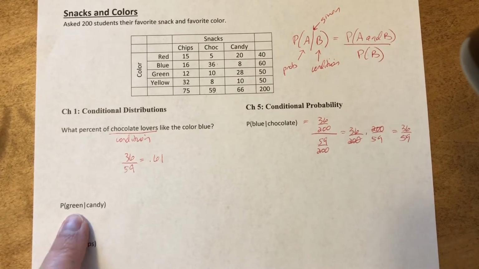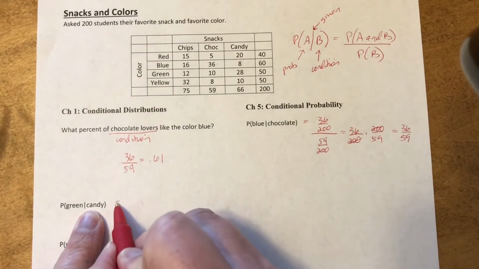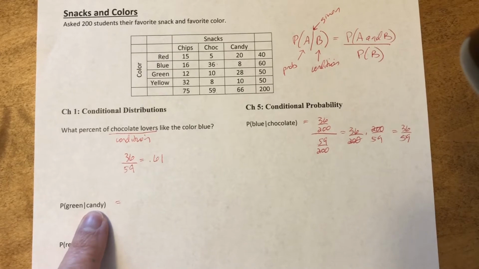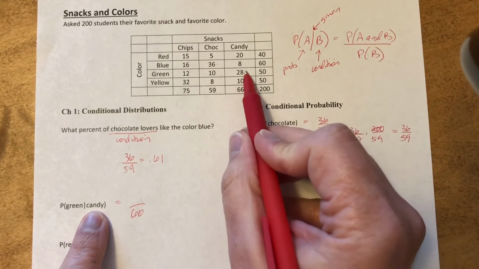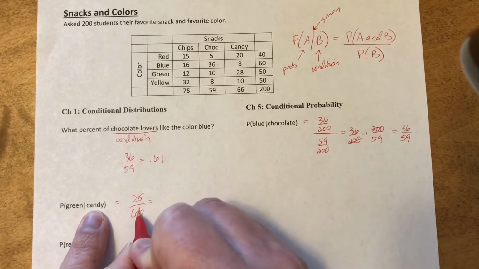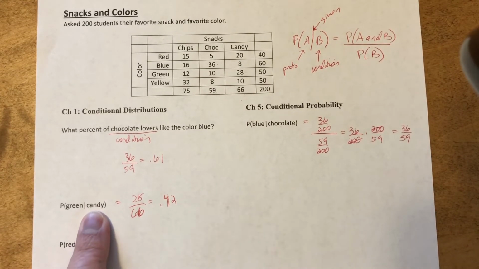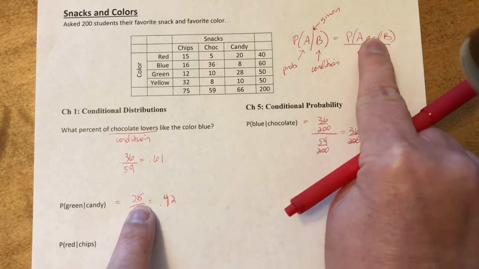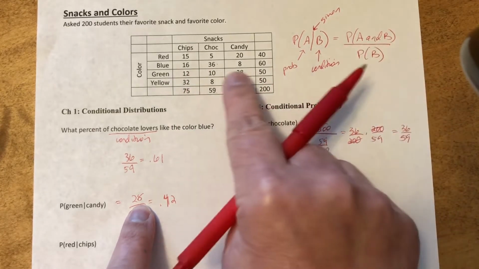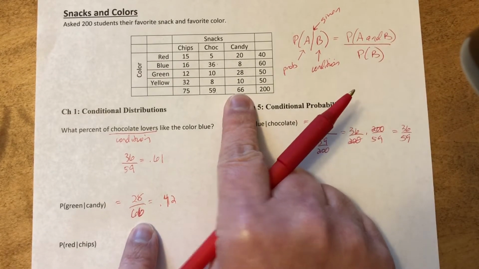For this one, we want to know the probability that a randomly selected person likes the color green given that they like candy. I'm just going to do it through my conditional distribution. This means of all the people that like candy, 66, there are 28 that like the color green. So 28 out of 66 is 0.42. I don't necessarily have to go through the formula because I already am. That is the and, green and candy, and this is candy, 66. So it's all the same thing.